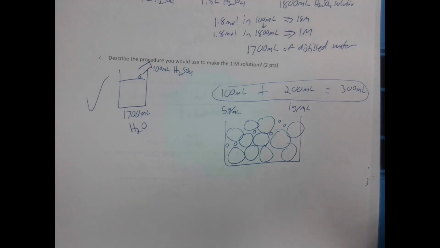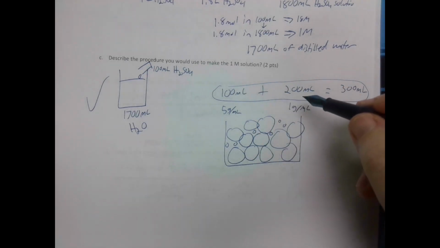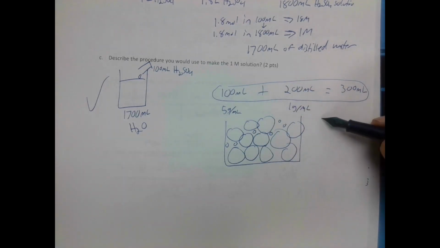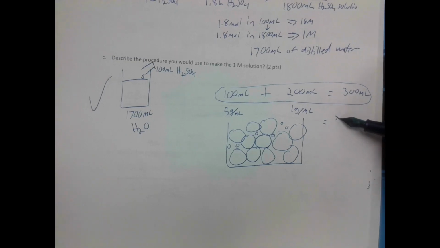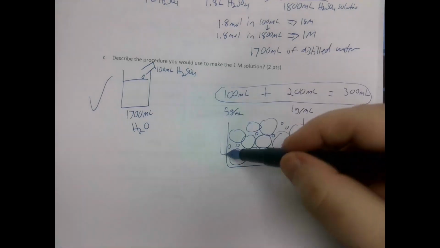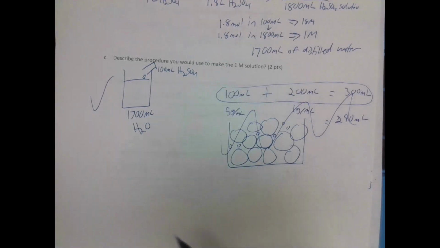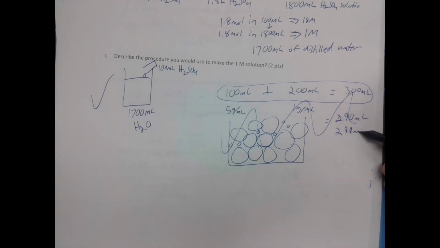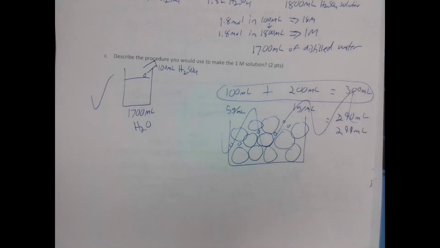And what happens when you mix 2 different liquids of different densities is you can wind up with a solution that is slightly less volume. So you would not need to worry about this, and this would be probably like 299 milliliters when added together like that. It would be a small percentage off.